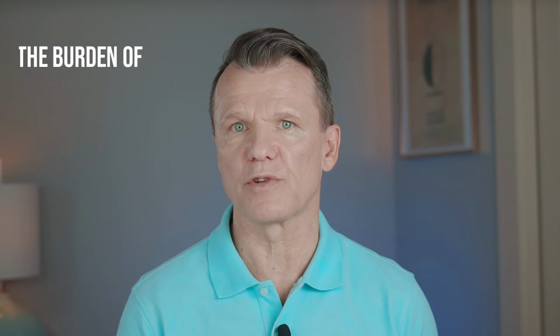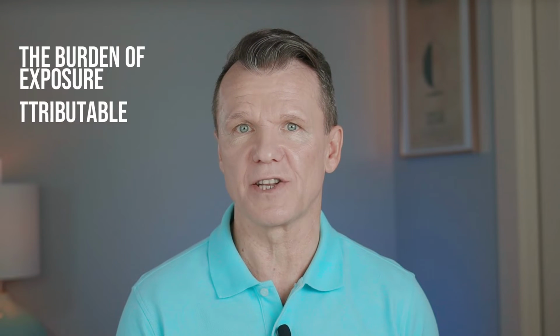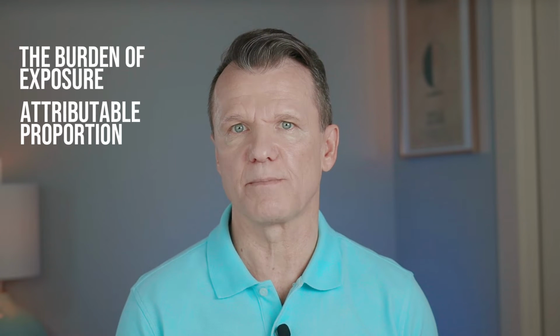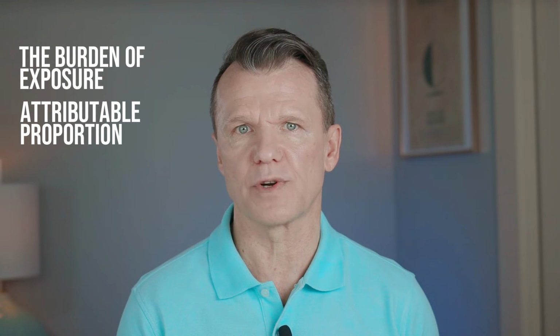This kind of reasoning is common in public health. It places concerns about harmful exposures in a meaningful context. It allows measuring the burden of exposure in disease frequency in the population. And the measure we study in epidemiology classes is attributable proportion. It's a measure of the public health impact of harmful exposure.